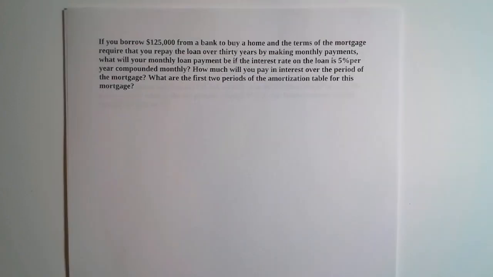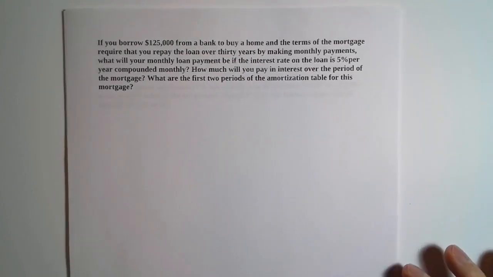If you borrow $125,000 from a bank to buy a home, and the terms of the mortgage require that you repay the loan over 30 years by making monthly payments, what will your monthly loan payment be if the interest rate on the loan is 5% per year compounded monthly? How much will you pay in interest over the period of the mortgage? What are the first two periods of the amortization table for this mortgage?